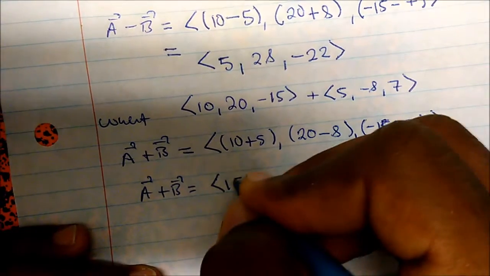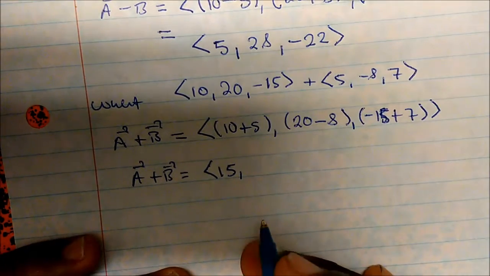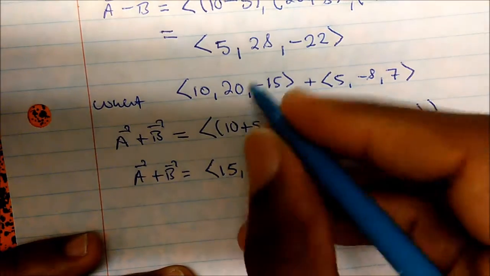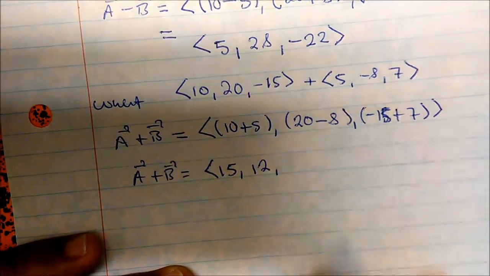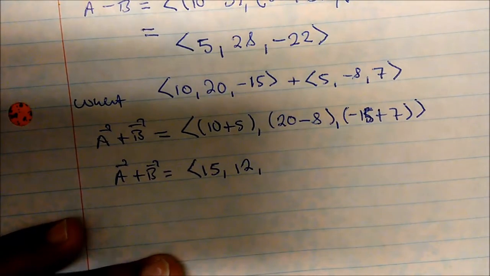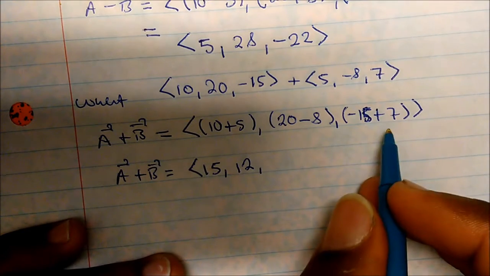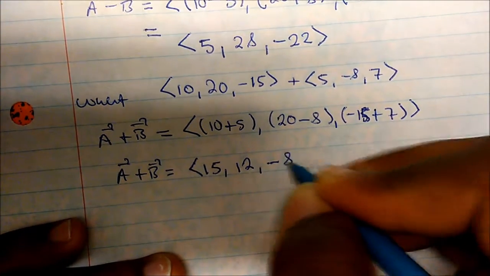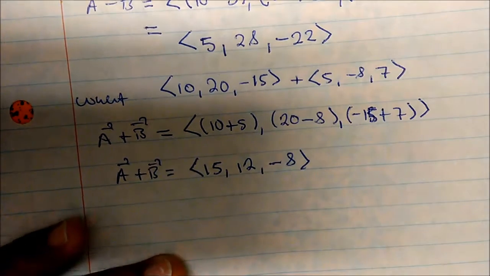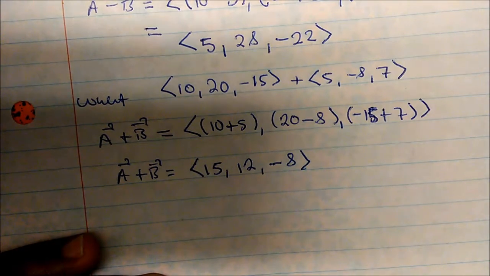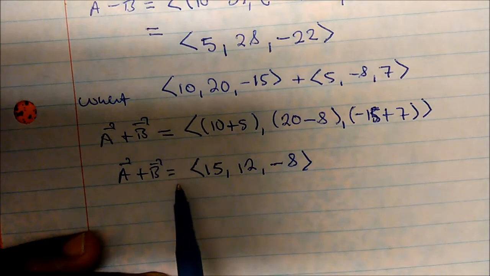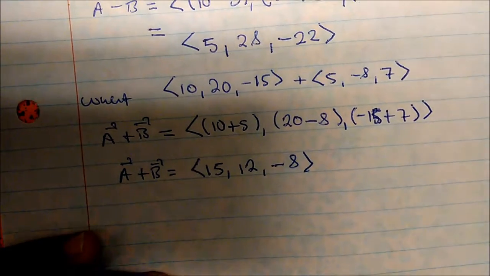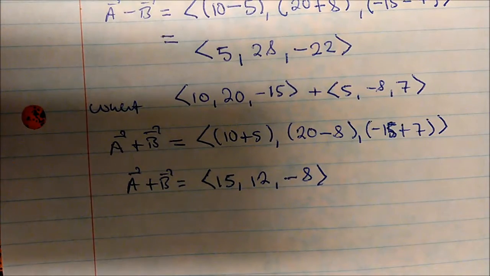This becomes 15 in the positive X direction. 20 minus 8 becomes 12 in the positive Y direction. And then negative 15 plus 7, we get negative 8 in the Z direction. And this becomes the vector of A plus B and A minus B. So that's how we do them in terms of math.